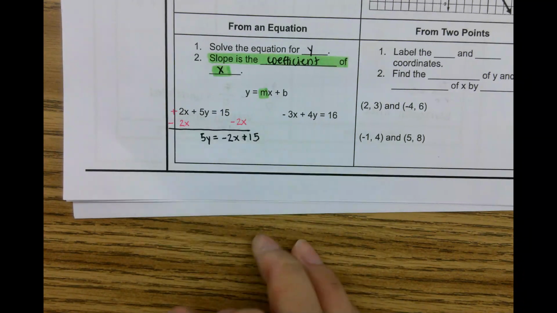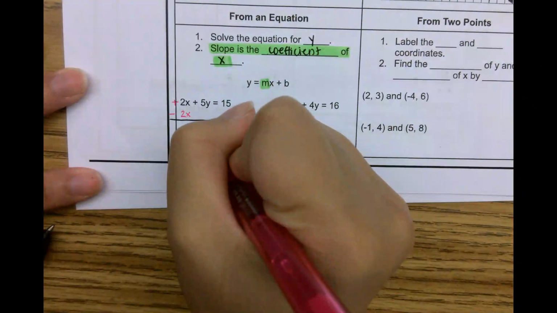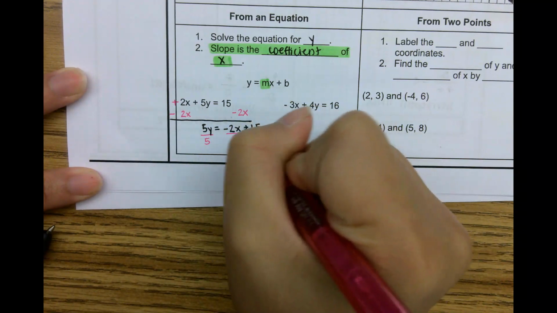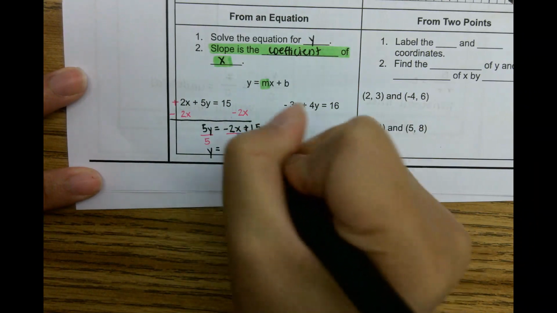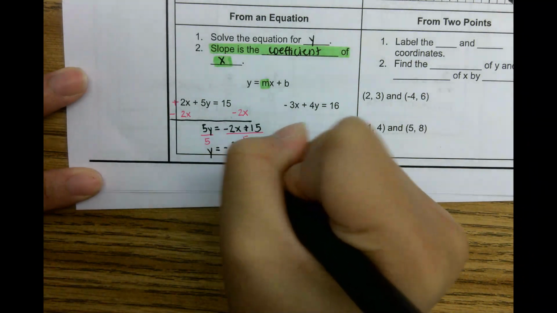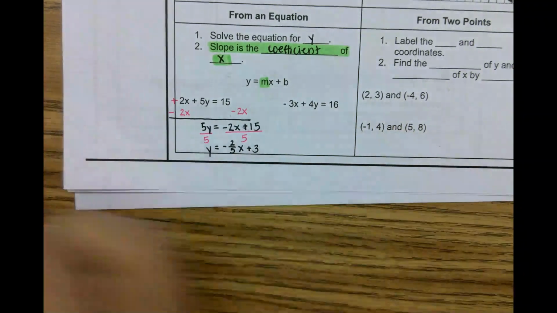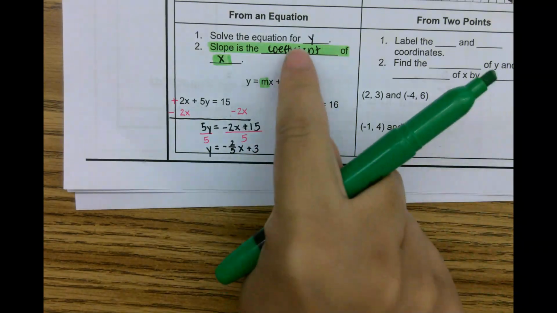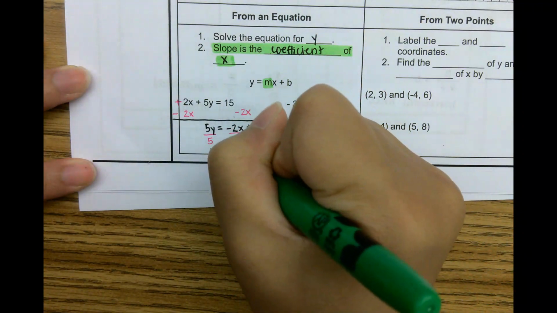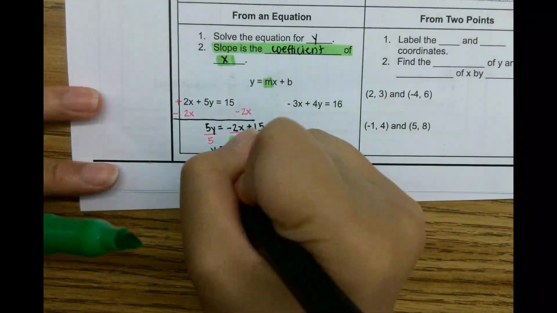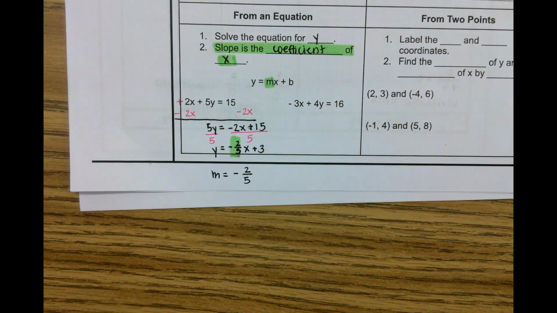This one has an x. This is a constant. Then last thing I'm going to do, get rid of this 5 in front of y to get y by itself. I'm going to divide by 5. Okay. 5 divided by 5 is 1, so 1y equals negative 2 over 5x, so negative 2/5 x. And then 15 divided by 5 is a positive 3. And so slope, after you solved for y, it is the coefficient, the number that is in front of x. So here, my slope is negative 2/5.